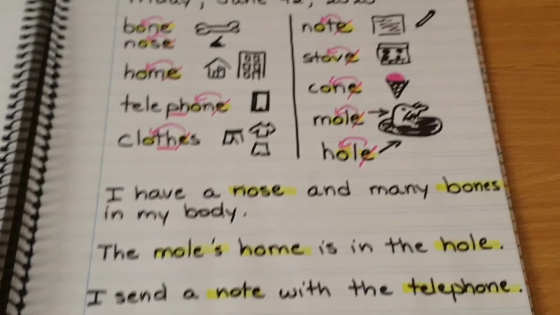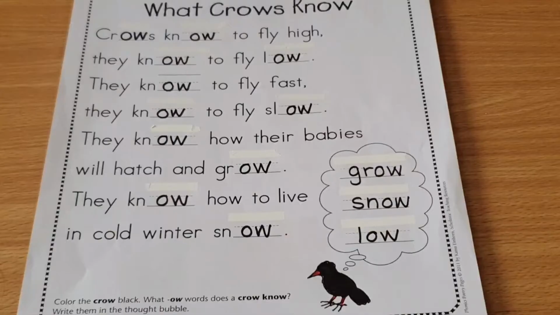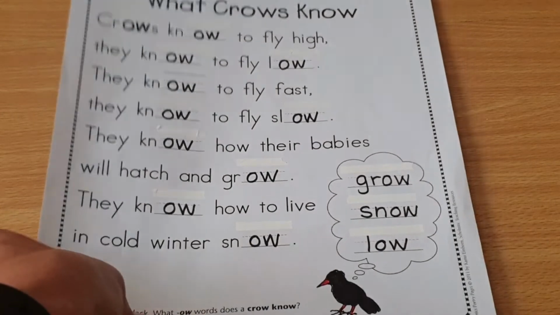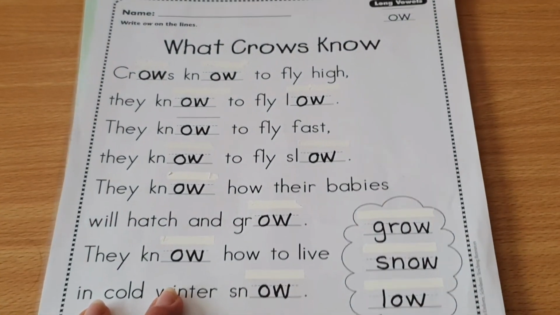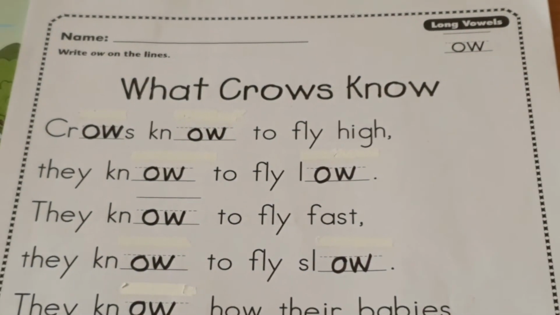But now we are going to read a poem. Are you ready? Now, do you remember that the other day we read a poem about the crows? So we're going to read it again, okay? Are you ready? Yes? You read it with me. Here, we can make it a bit bigger and I will go down. Here we go. You read it with me.